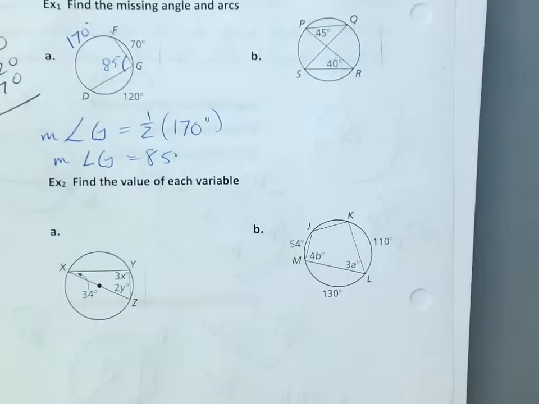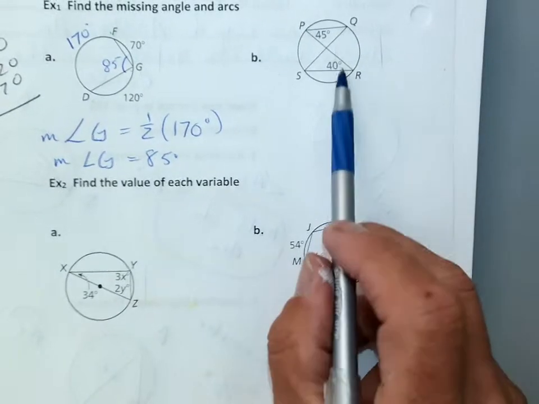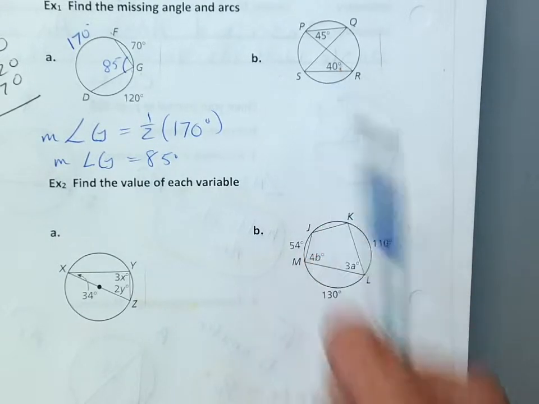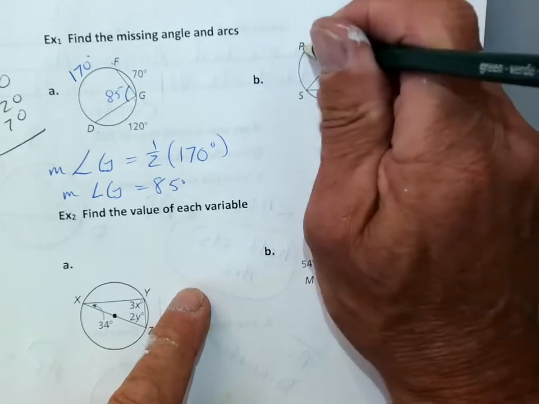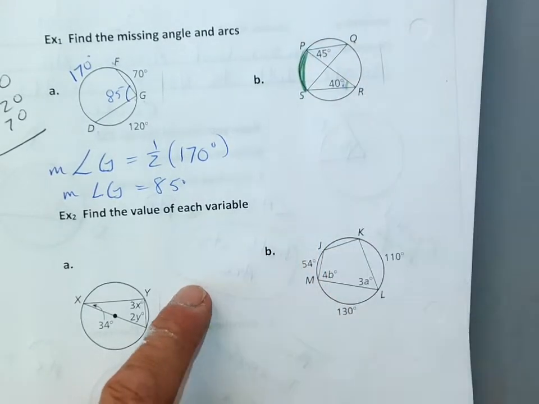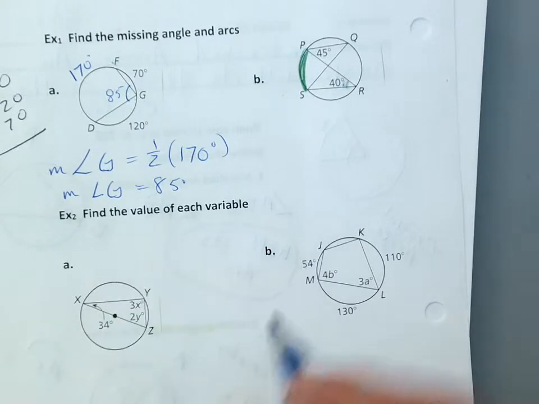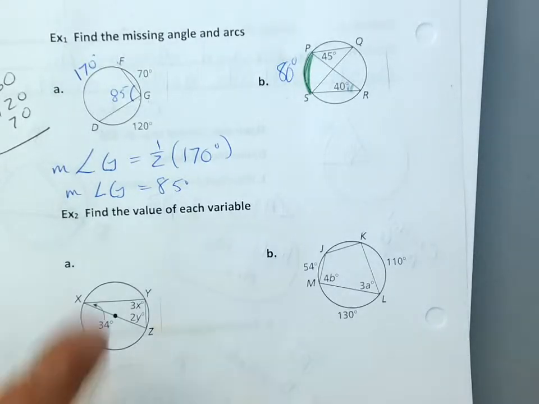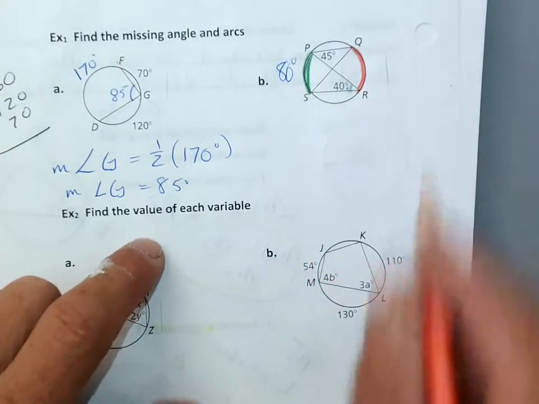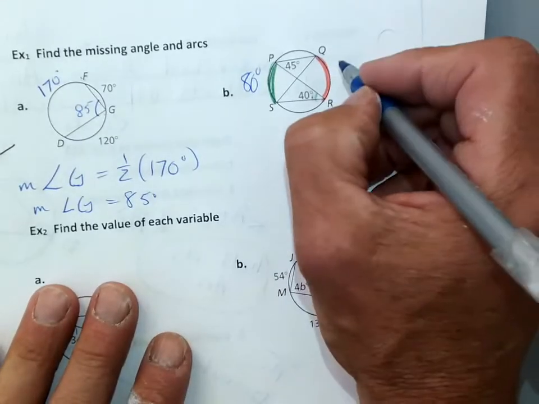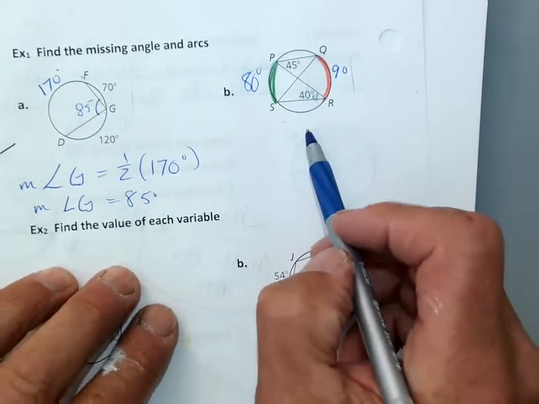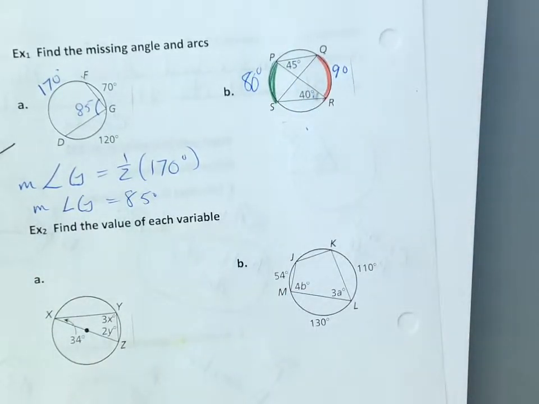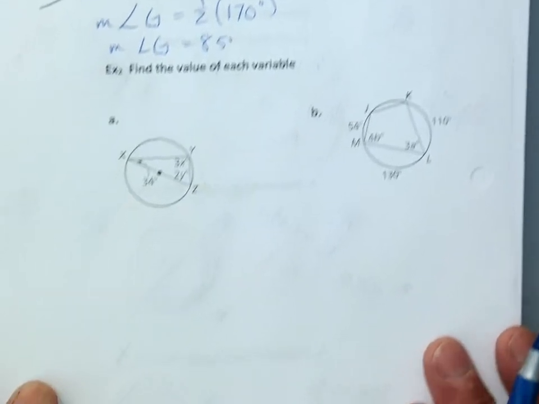All right, B. Well, let's do this the other way. If angle R is 40, then this arc PS has to be twice as big. It's got to be 80, right? So the arc's 80. If this is 45, then this arc here has to be double that. So this is 90. And we don't really know enough to get the others, but we know enough to get those two, okay? Thumbs up? Does it seem pretty easy? Pretty easy. Okay, example 2A.